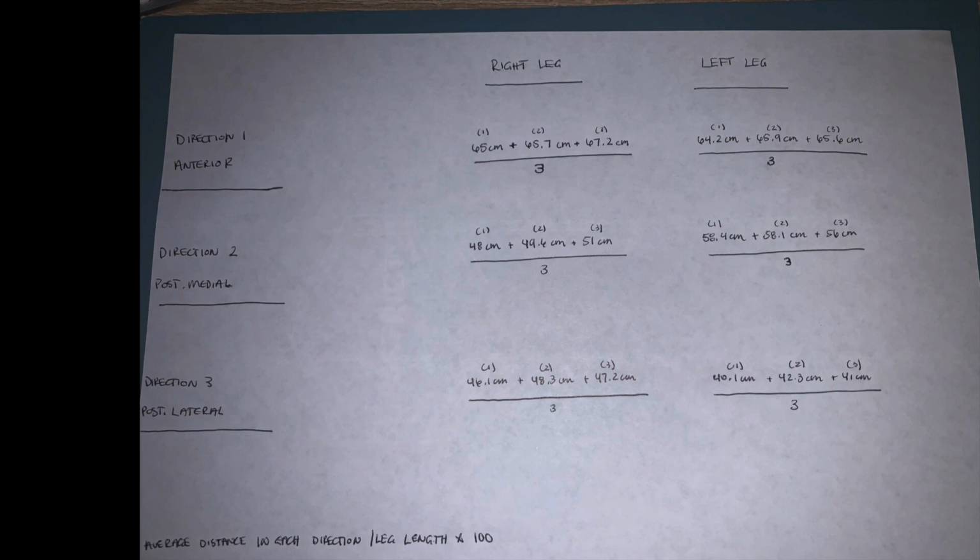So for example, I'll just use the first one, direction 1 in the anterior direction on the right leg. The patient had a reach of 65 centimeters, 65.7 centimeters, and 67.2 centimeters. So if we divide that by 3, we would get the average. Once you get the average in all 3 directions for the right and left leg, you'll see at the bottom that you will take the average distance in each direction, divide it by the patient's leg length, and times that by 100 to get a composite score.